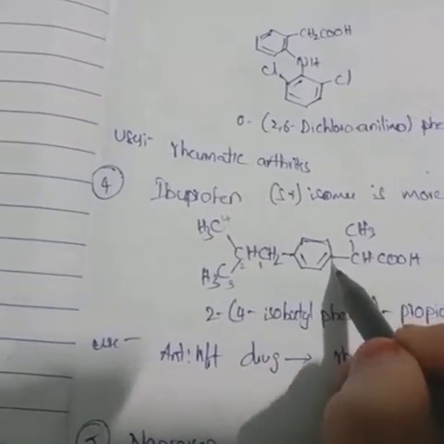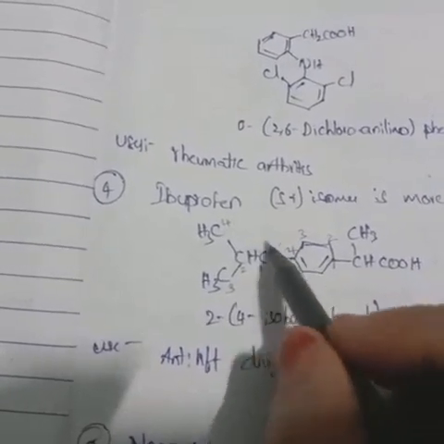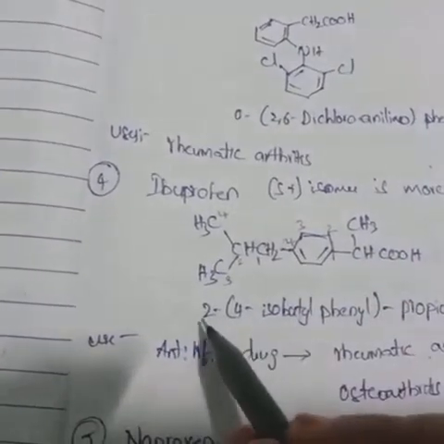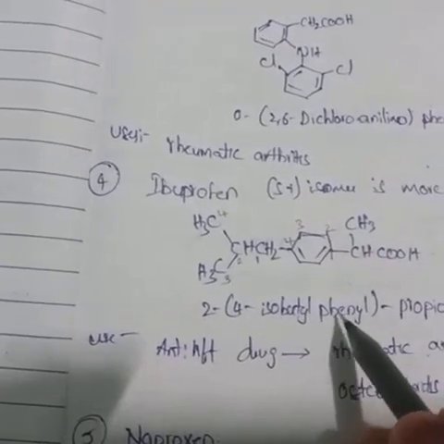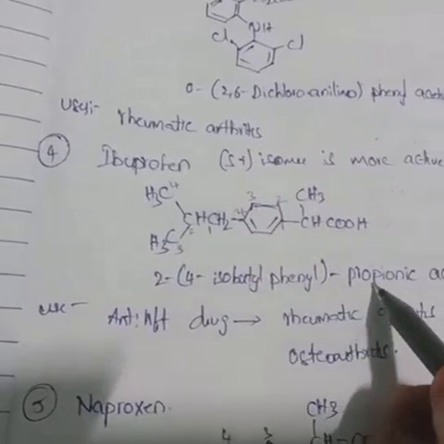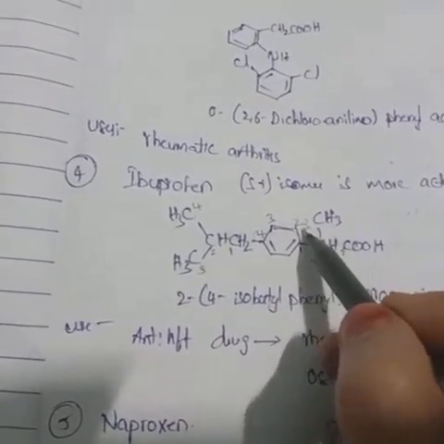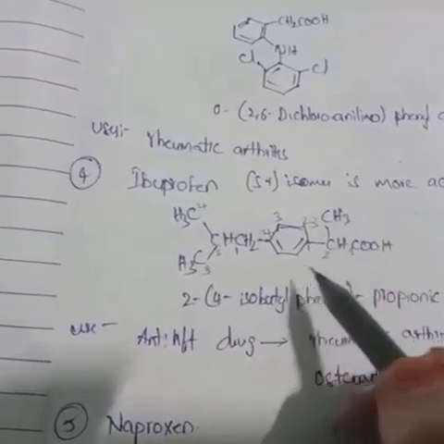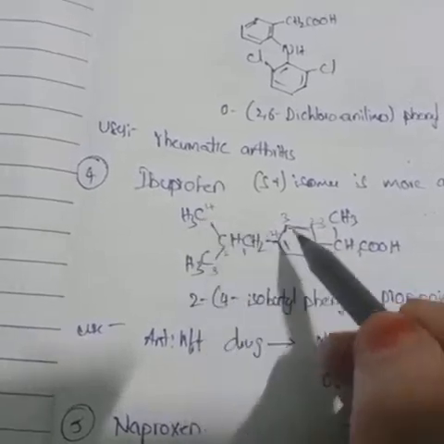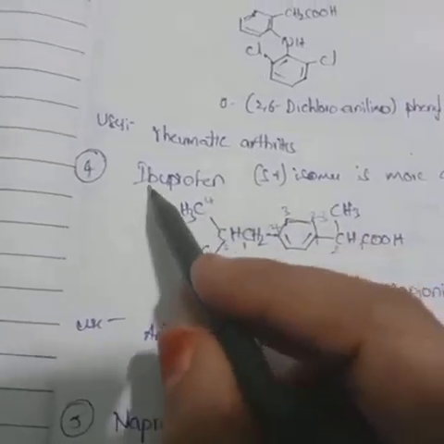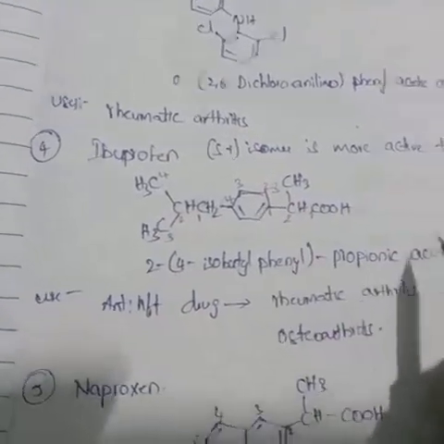This is the 1st position, 2nd, 3rd and the 4th position. At the 4th position, this is attached. So 2-(4-isobutylphenyl) propionic acid. See here, 1, 2, 3. This is propionic acid, and the isobutyl phenyl group is there. So Ibuprofen is nothing but 2-(4-isobutylphenyl) propionic acid.